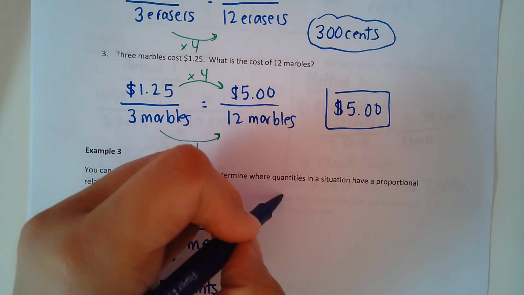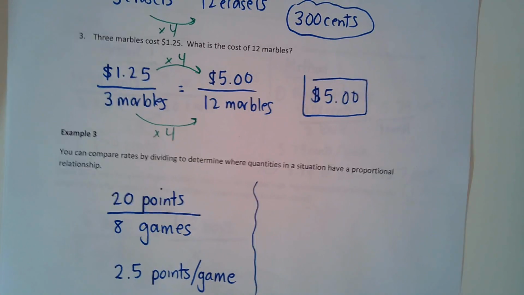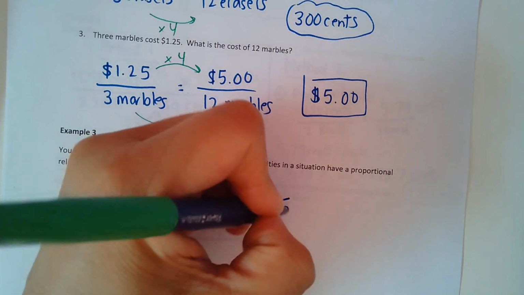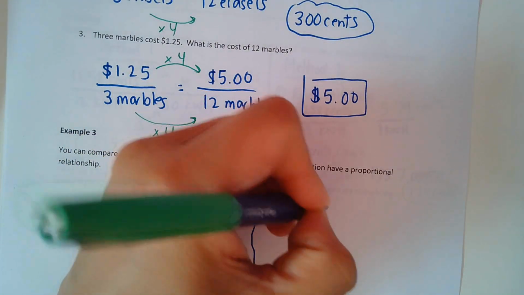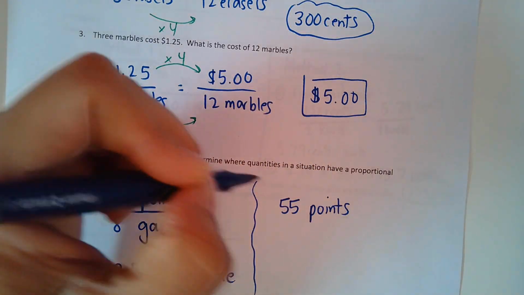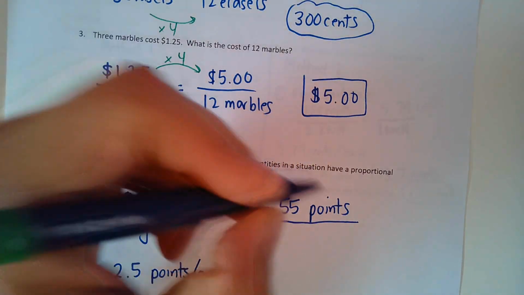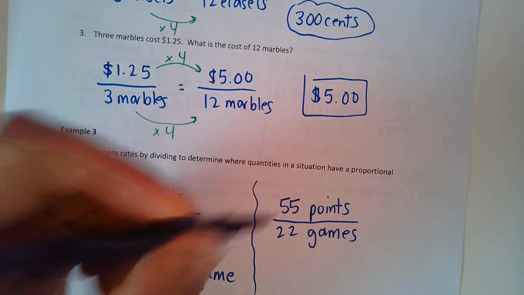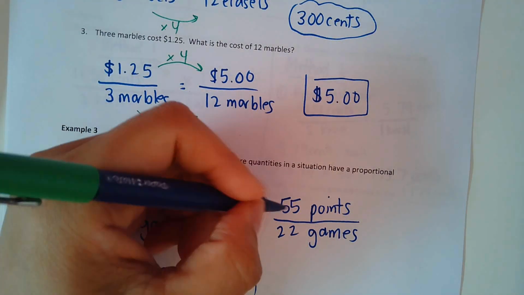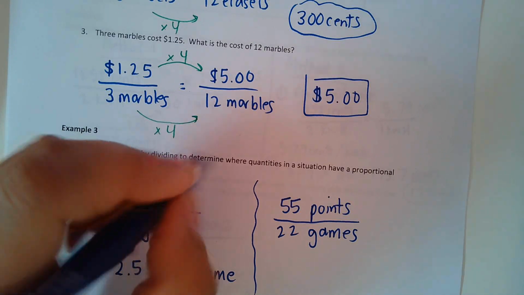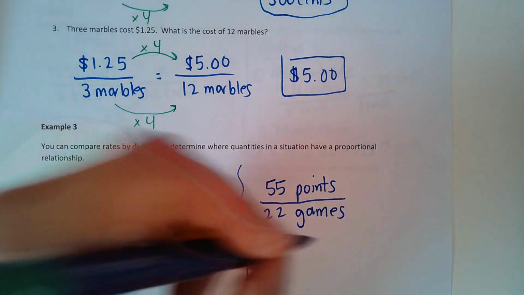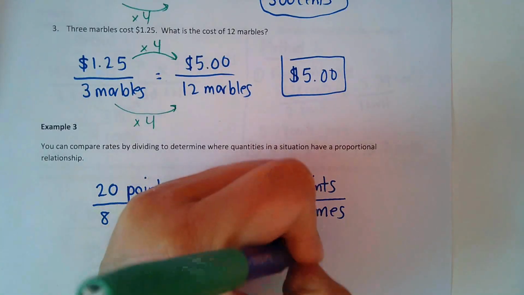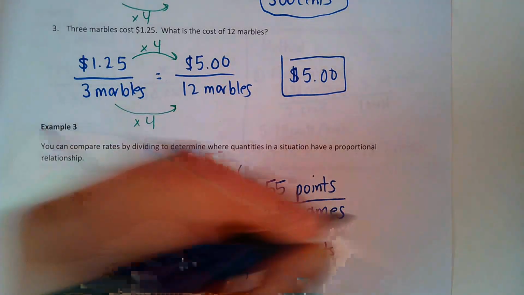And in another situation, another player got 55 points over 22 games. So his rate was 55 divided by 22 is also 2.5 points per game.